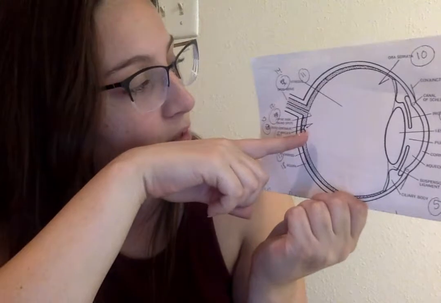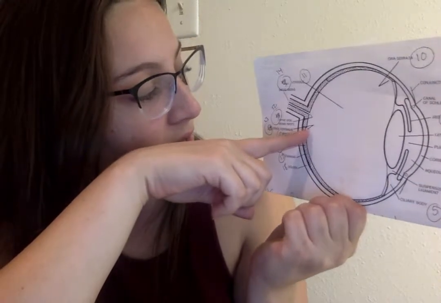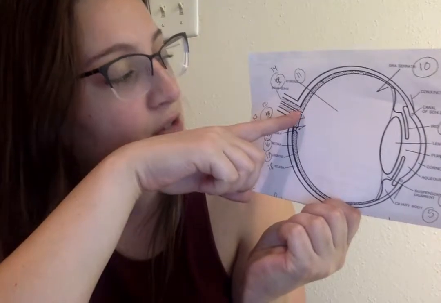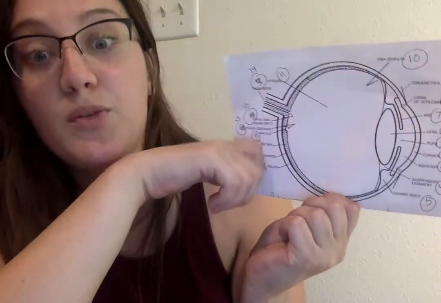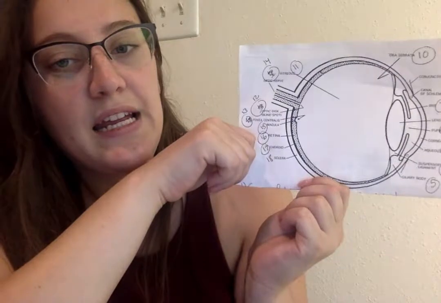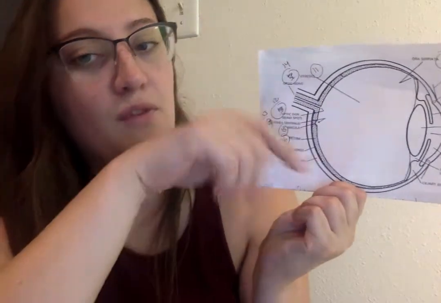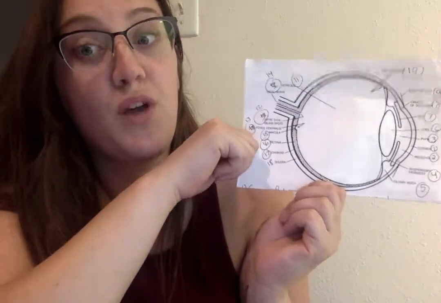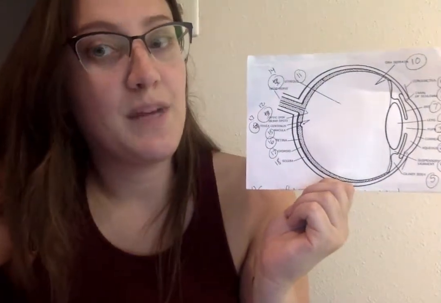The next one we're going to talk about is our lovely blind spot, our optic disc right here. As you can see, there's no rods or cones, which is why it's a blind spot. It is an exit point for things leaving the eye. There are no rods or cones there, which is why it's a blind spot.